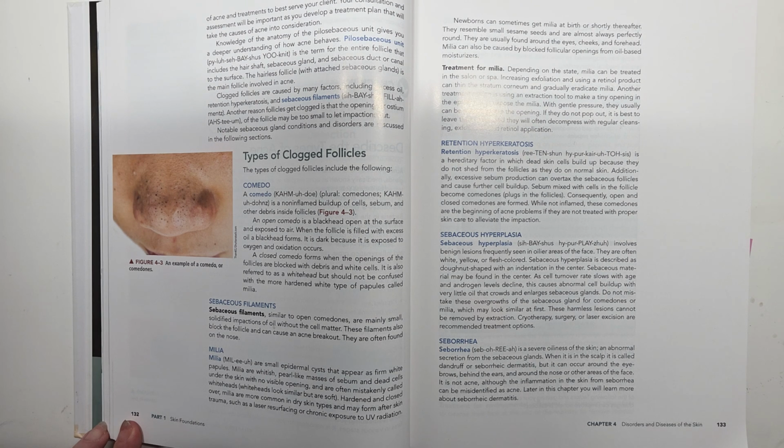Increasing exfoliation and using a retinol product can thin the stratum corneum and gradually eradicate milia. Another treatment option is using an extraction tool to make a tiny opening in the epidermis to expose the milia. With gentle pressure, they usually can be removed from the opening.